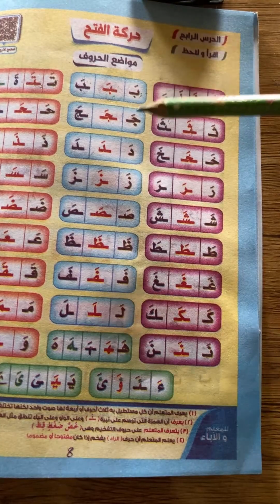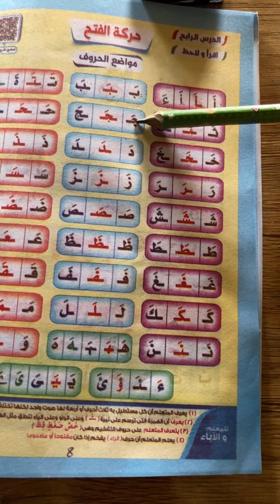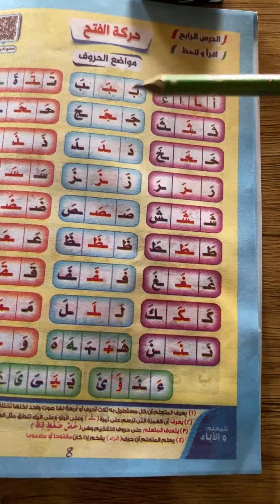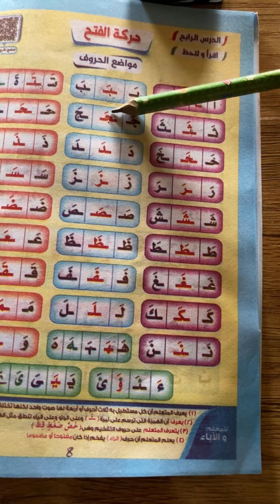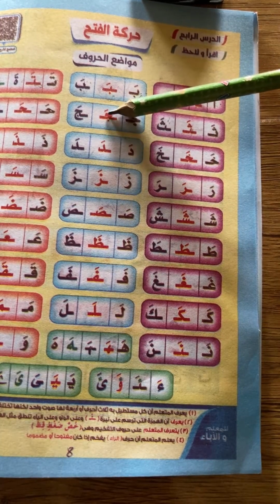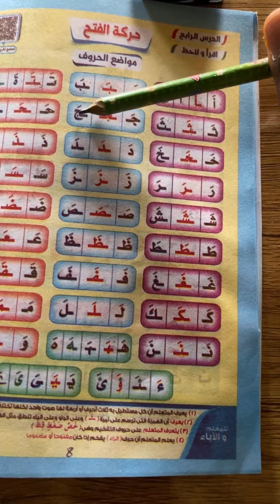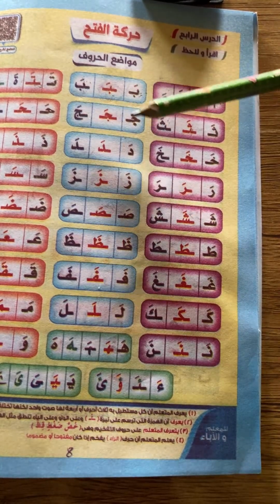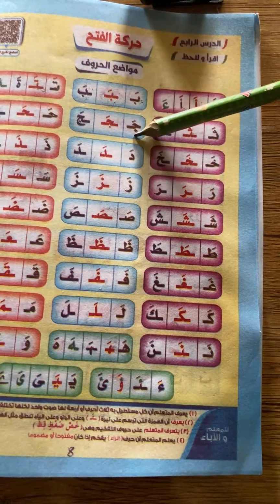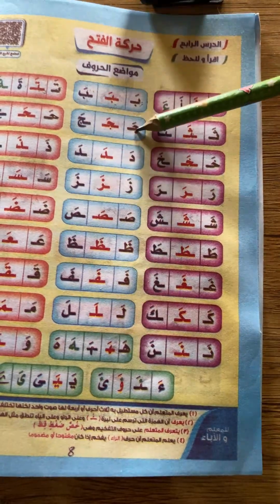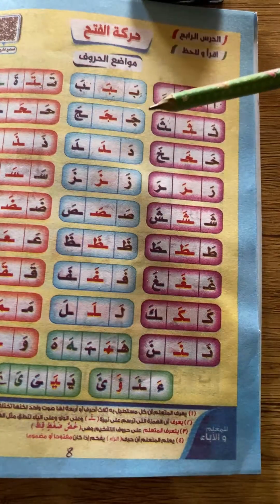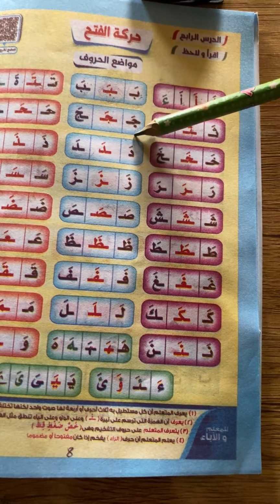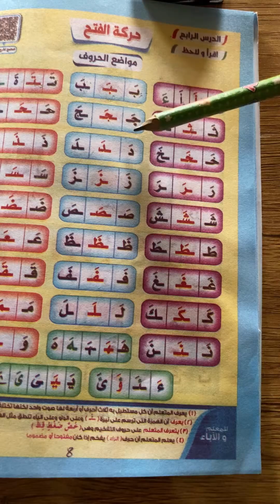Now let's go to jimun. Jimun, the beginning. Jimun, the centered one. Then jimun, the end one. You can see it's three different jimun. This is the beginning when it comes to pronunciation.